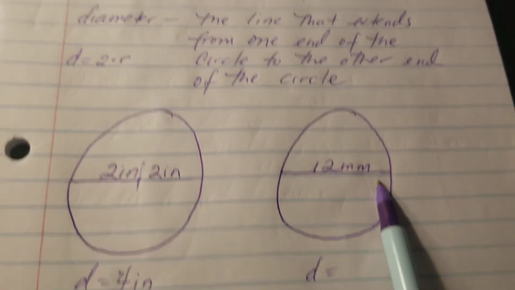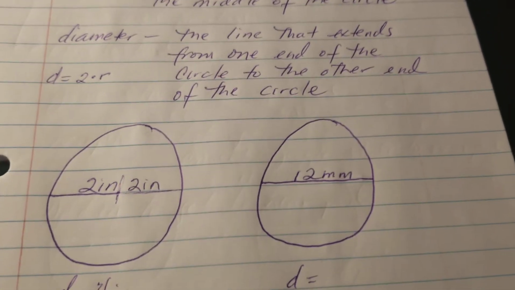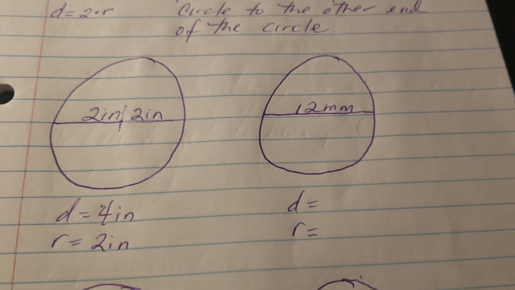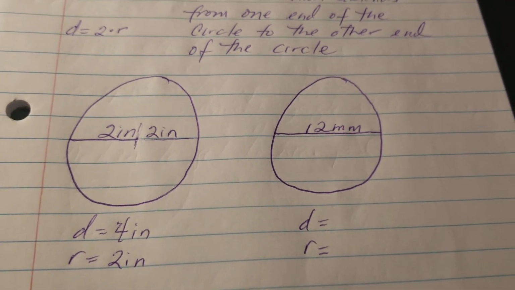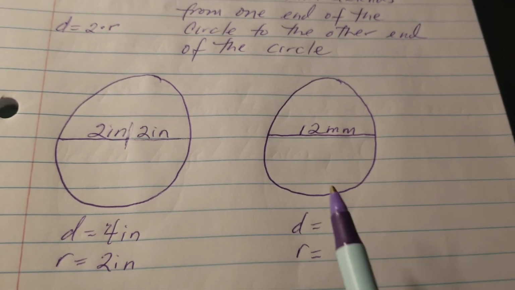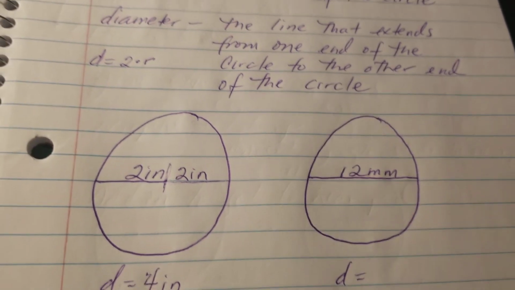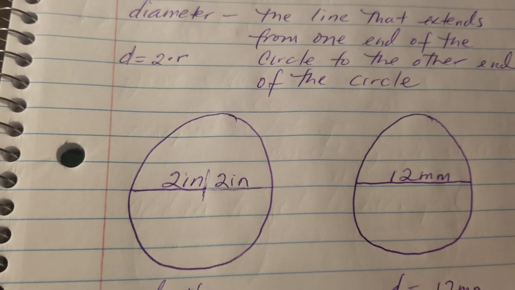Okay, now here you have a line that extends from one end of the circle to the other end of the circle. We know that that is our diameter because that is the definition that's given to us. Again, when you're trying to find the radius or the diameter, it's going to give you one and you just have to calculate for the other one. So it gave you 12 millimeters, and 12 millimeters is our diameter. So we're just going to put 12 millimeters here.